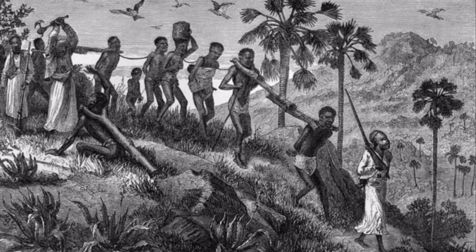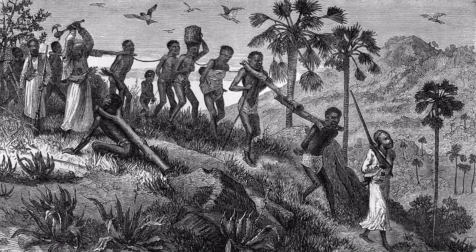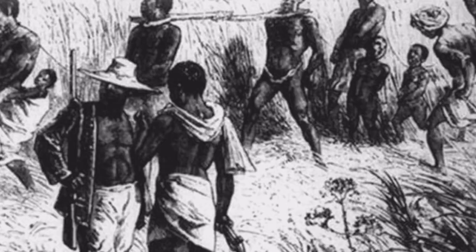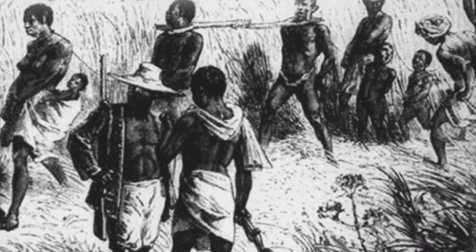Something that you should understand: the British colonizers were not the first to traffic African slaves on the American continent. Empires such as the Spanish, French and Portuguese had already done it previously in the colonies of Latin America and the Caribbean, mostly in Brazil.